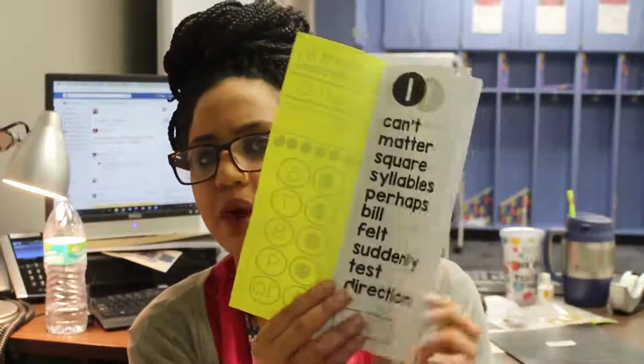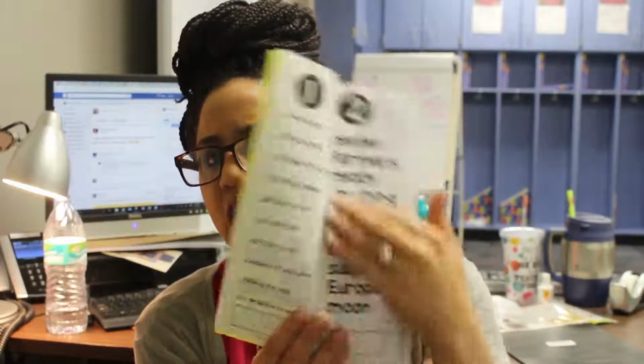Once he thinks he has mastered the list of words along with the phrases, he comes to me and reads it. If he gets it perfect and he's able to do it quickly with good fluency, I give him a little sticker, and then he goes on to the next one. He'll keep doing that until he masters his whole book.